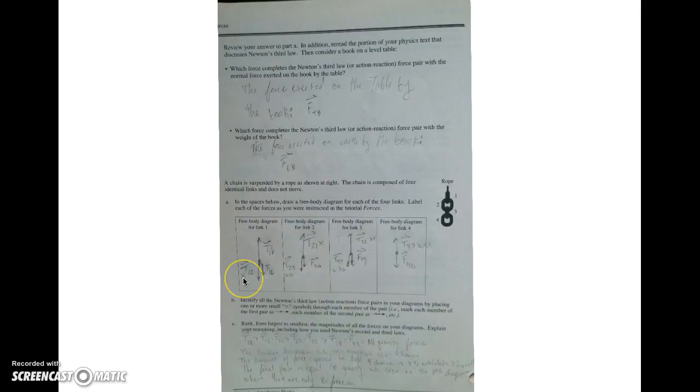So you've got similar pairs in all of these scenarios. The tension on 2 by 3 is going to be equal and opposite to 3 by 2, and 3 on 4 as 4 on 3. And as you can see, they are decreasing as they go across, just because there is less weight that these tension forces need to hold up. That's shown most clearly in this final example, where the Newton third law pair is just equal and opposite to gravity.